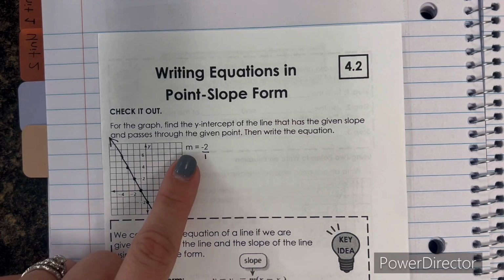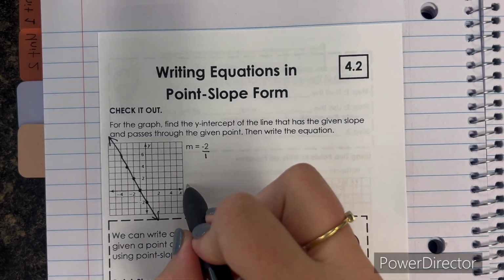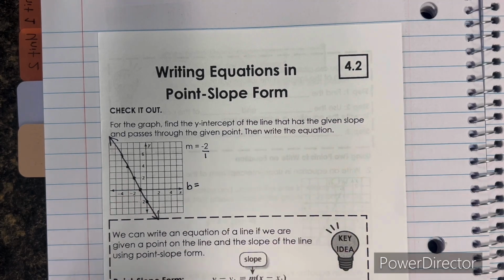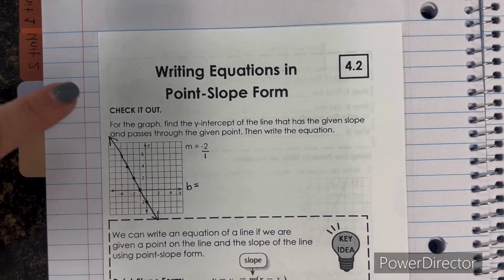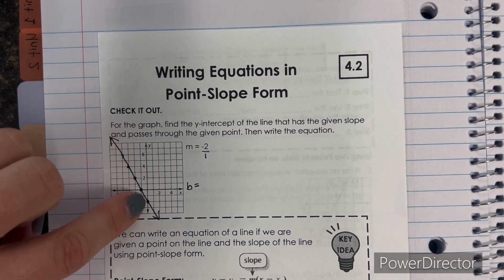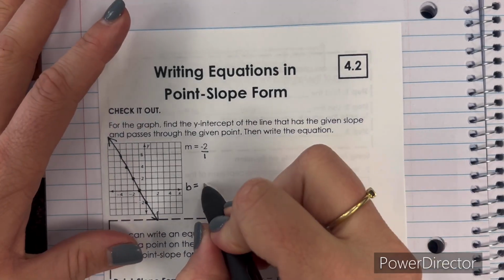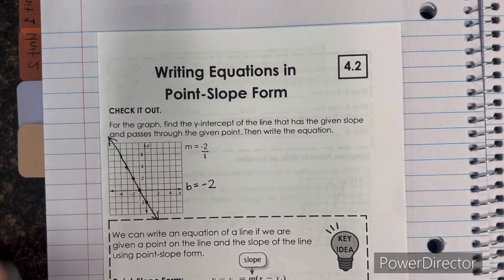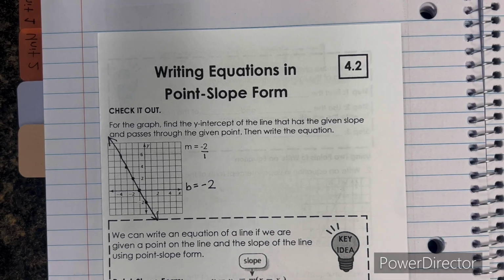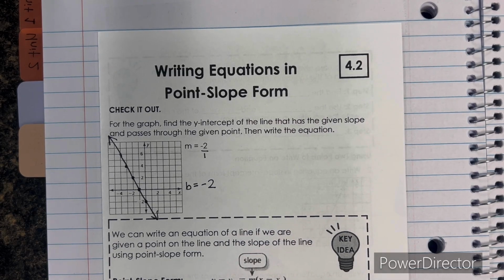Now, I've got my m, which is slope. Now, I've got to go get the b value, which is my y-intercept. That is where the line crosses the y-axis. So here's your y-axis. It crosses down here at -2. Now, last class, we really focused on slope-intercept form, which was y equals mx plus b.